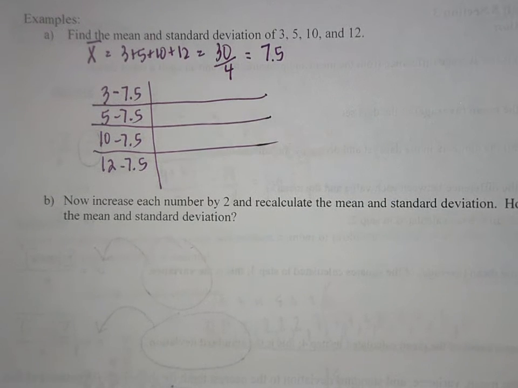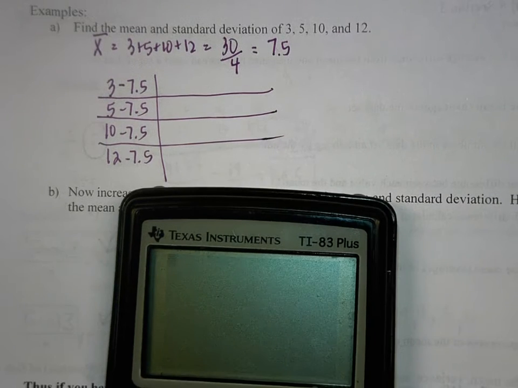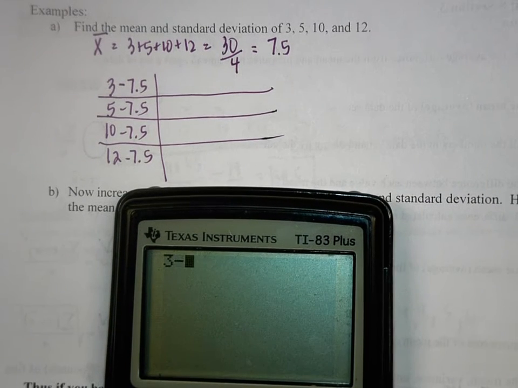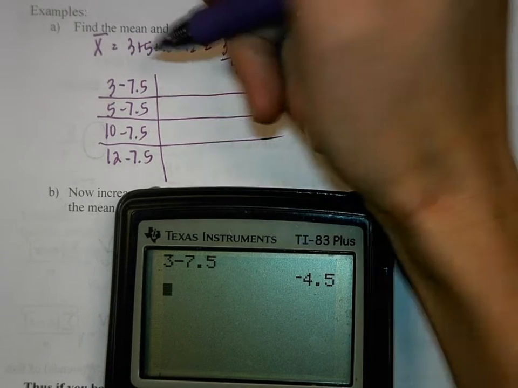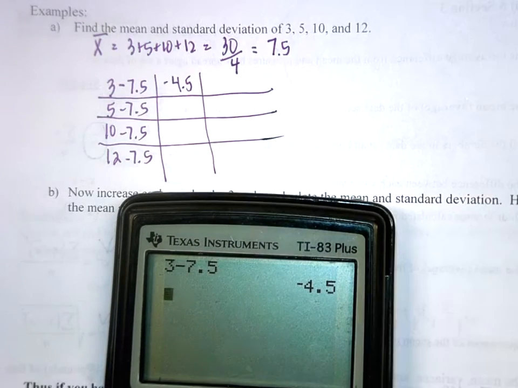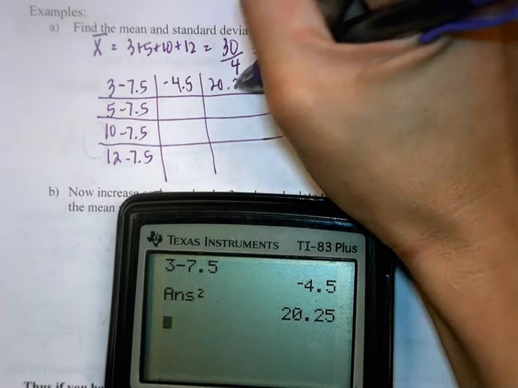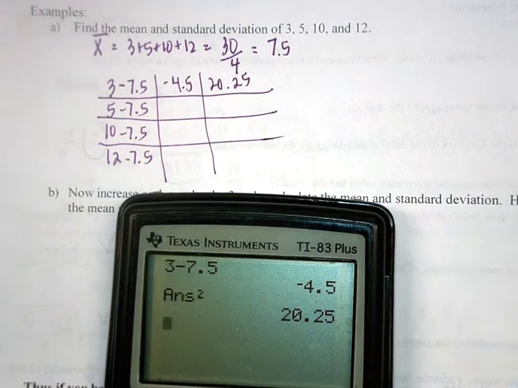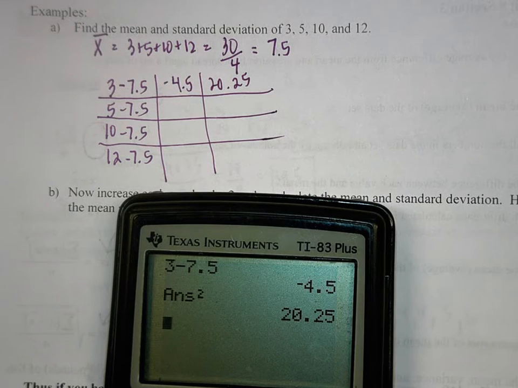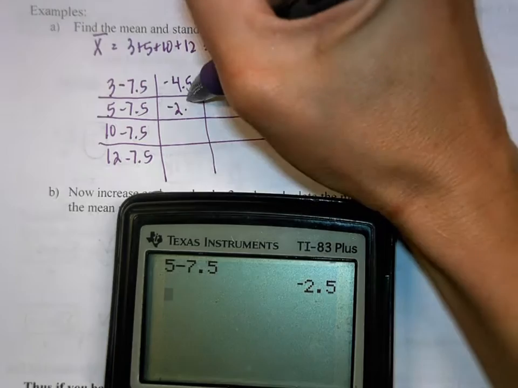So because I'm dealing with 0.5, I'm going to go ahead and get out my calculator. 3 minus 7.5 equals negative 4.5. And then we square that number, which is 20.25. So it's nice if you just keep these numbers in your calculator, because you can do these things pretty fast. Okay, so next we have 5 minus 7.5, which is negative 2.5.